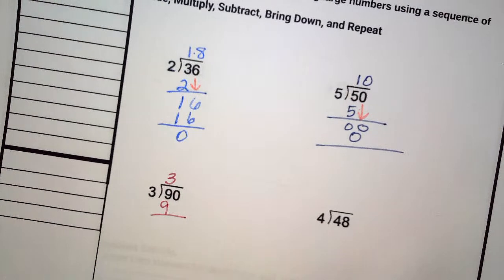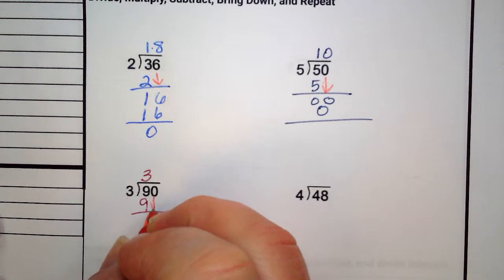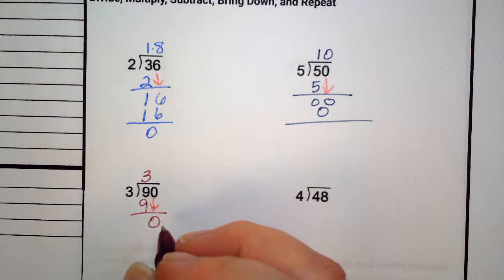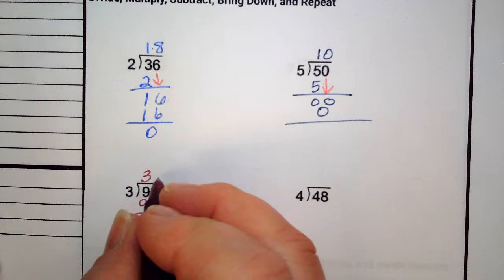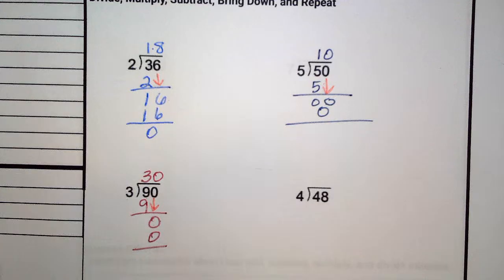Bring down that other 0. 0 divided by 3 is 0. 0 times 3 is 0. And I have done it. When I take 90 and divide it by 3, my answer is 30.